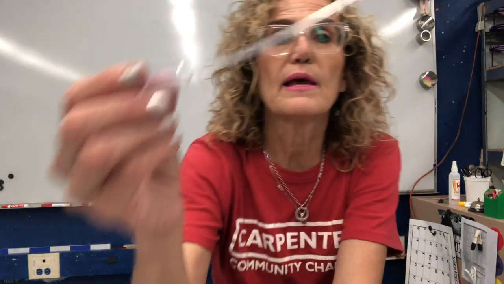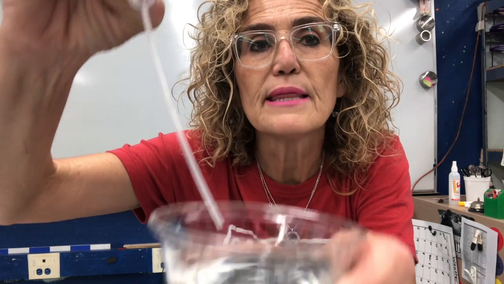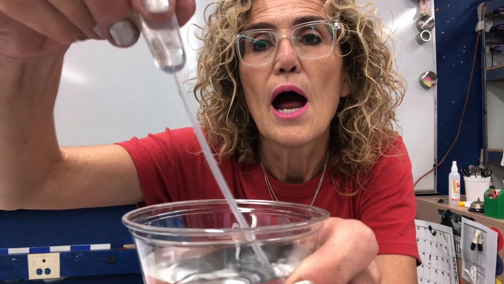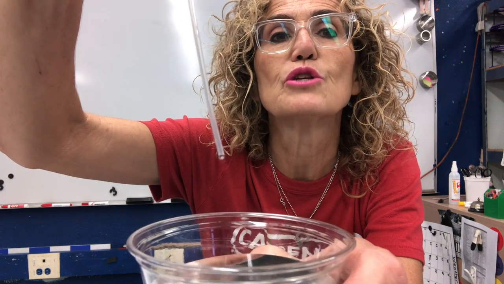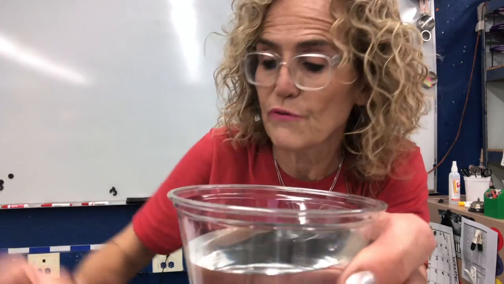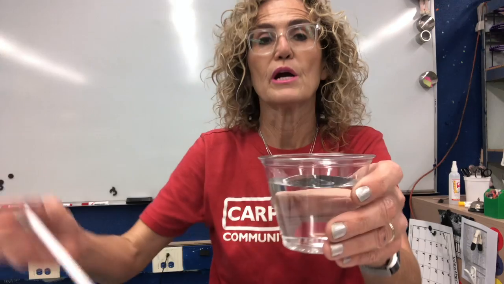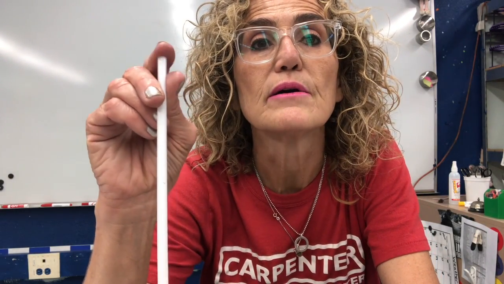You can do the same thing with this one. You can squeeze the end, put the tip in the water, and you can see that there's water now up in the bulb, okay? And you can slowly drip, drip, drip. Now, what happens if you lost these and you can't find them anymore? You can take this straw, put your finger over the end.